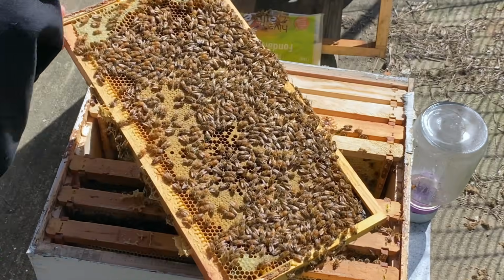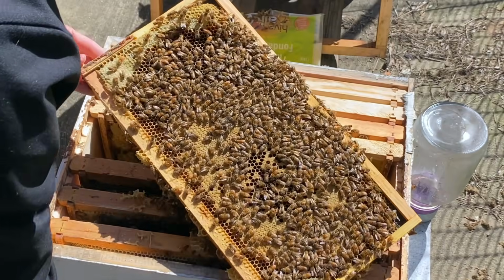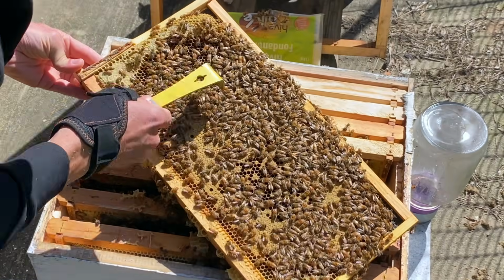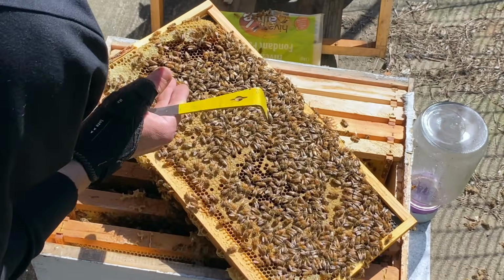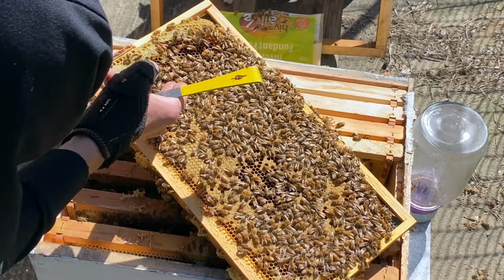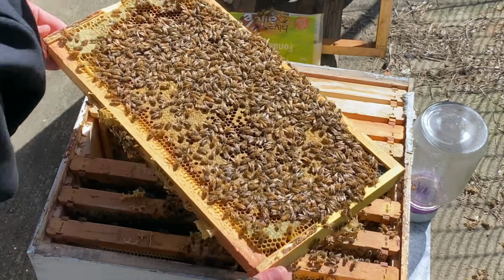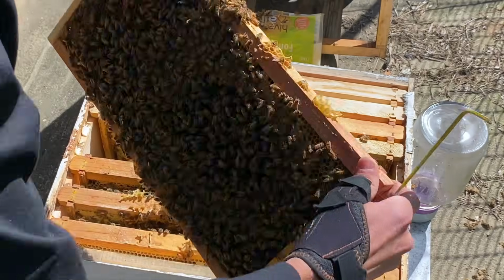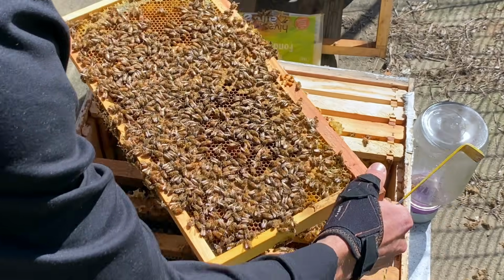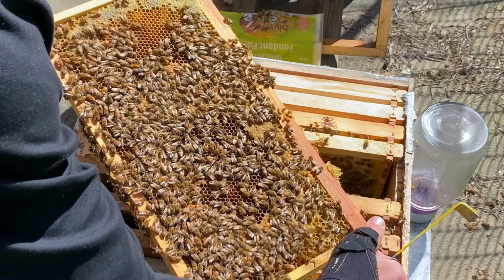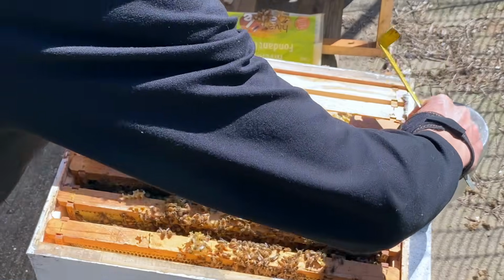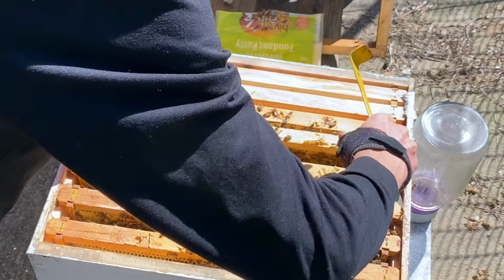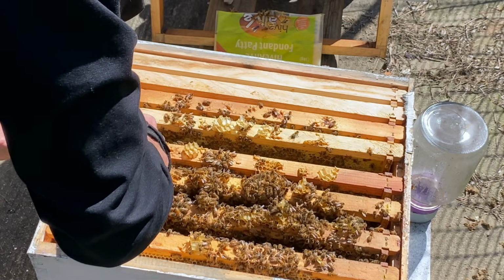Another beautiful pattern. And out here, these cells are open. So I decided to look closer, and they're full of eggs. The queen has been over here. She has put eggs everywhere that she possibly can. Same on this side. There's not a cell that's empty. Very high quality queen. So that's 3 frames of brood.